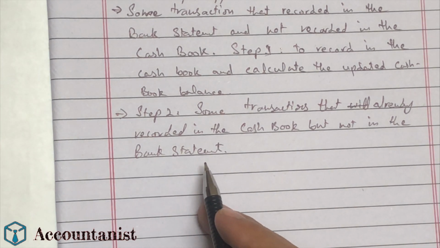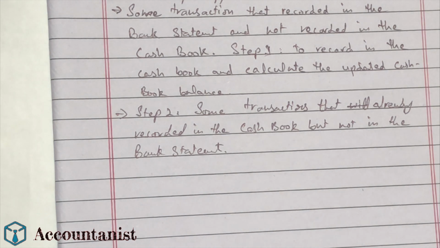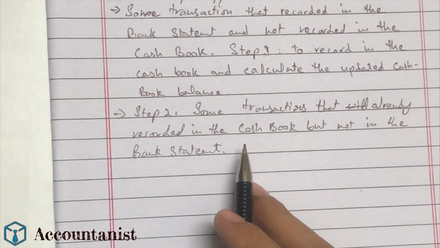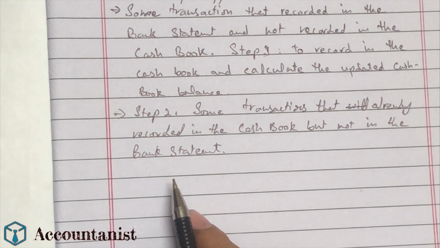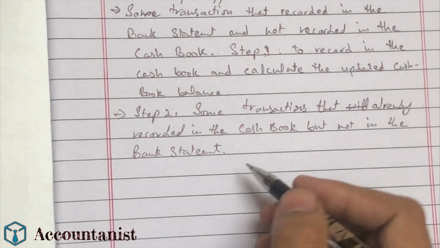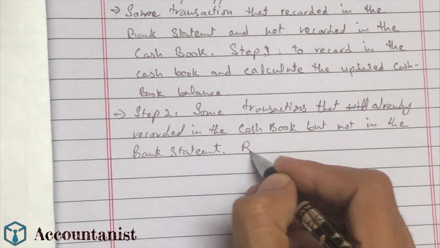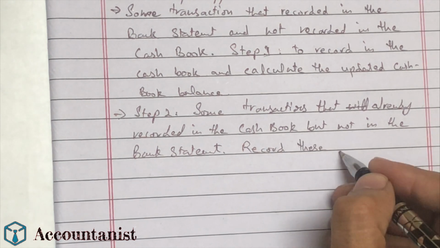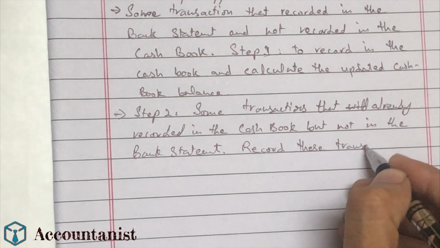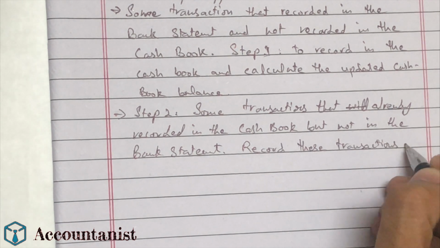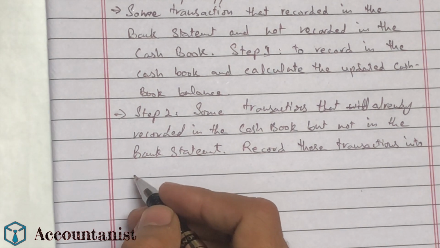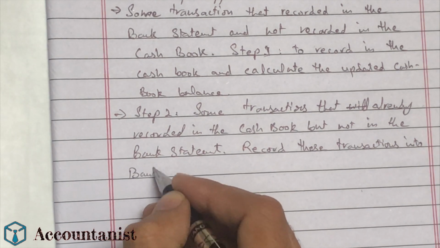For those transactions, we will record them in the bank reconciliation statement.